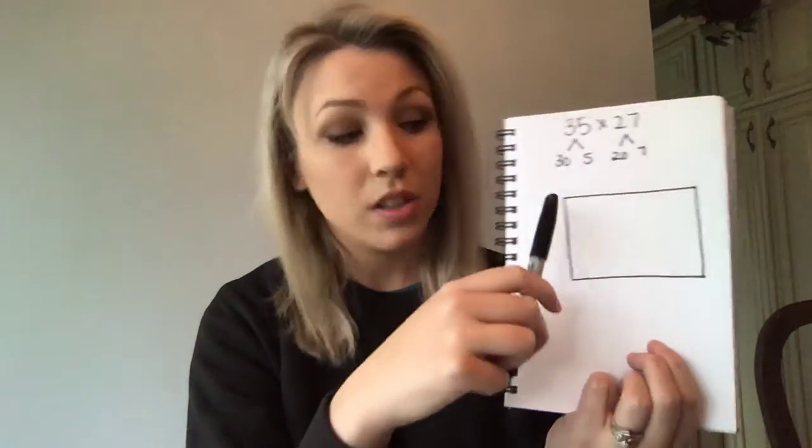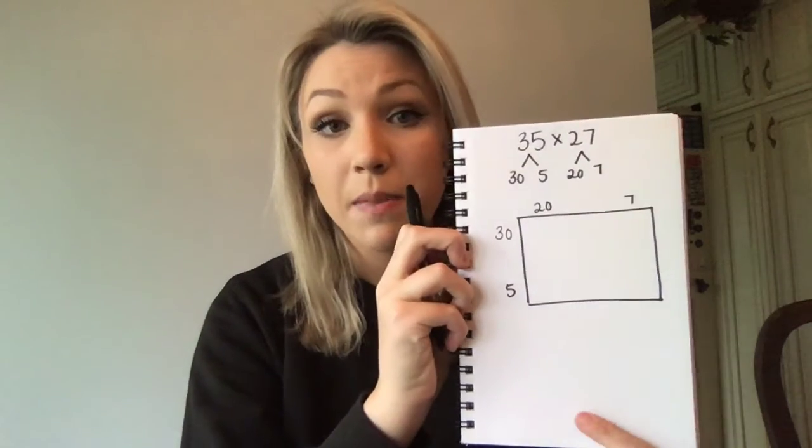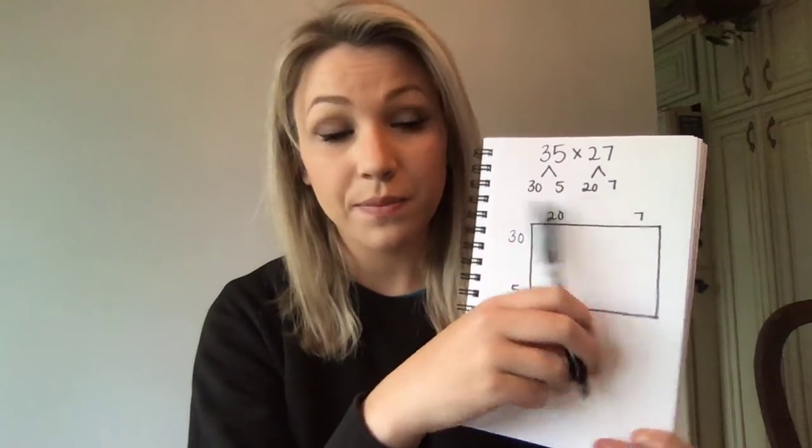Now I'm going to draw a rectangle, and I have to label it. So one factor is going to go on the side, and the other factor is going to go on the top, and we're going to use the friendly numbers. So I'm going to put 30 and 5 on the side, 20 and 7 on the top. It doesn't matter if 27 goes on the side or the top, but what does matter is that you keep the friendly numbers together. We can't have 20 up here next to 30. The 20 needs to be next to the 7, and the 30 needs to be next to the 5.